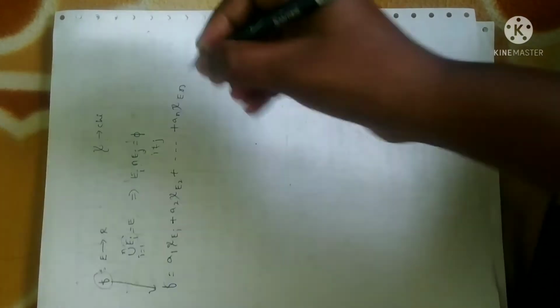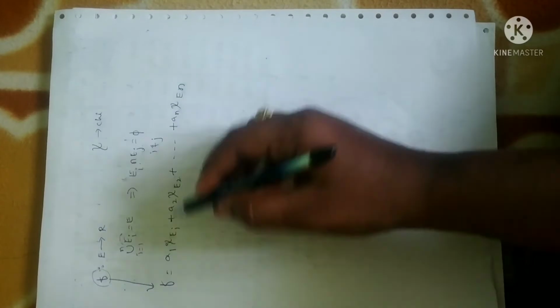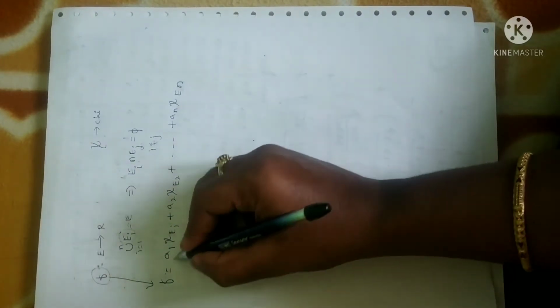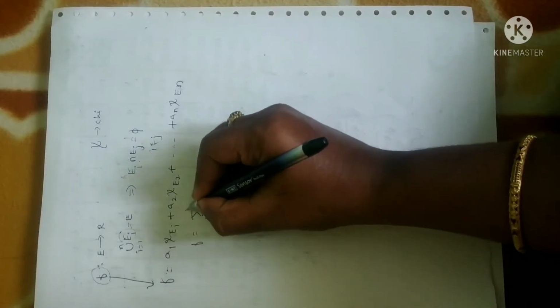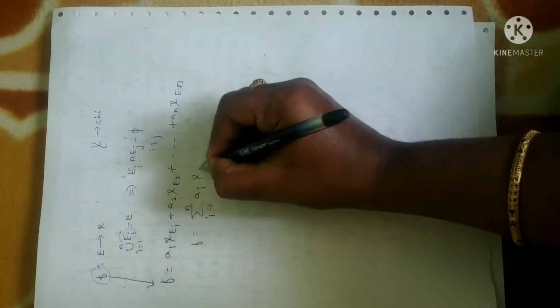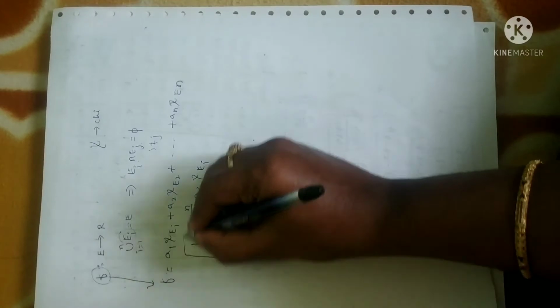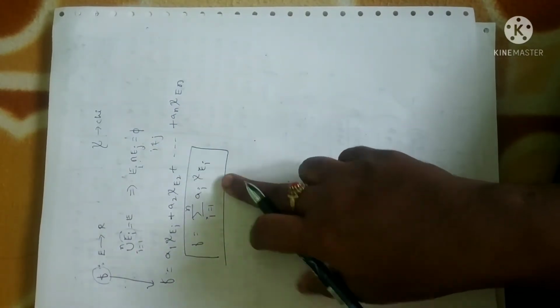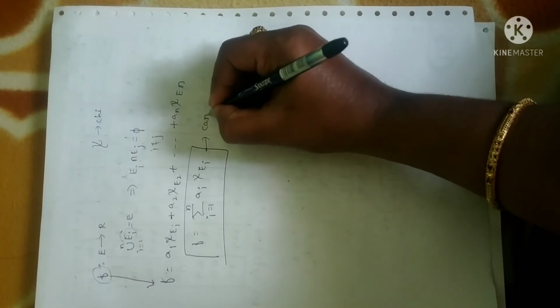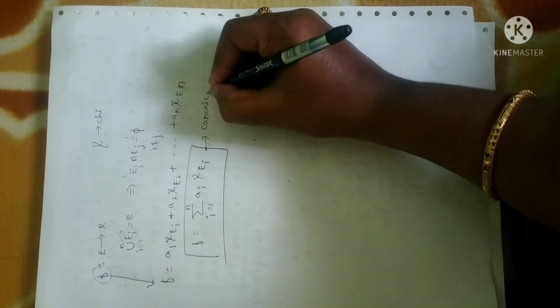Fine. So this is the meaning of linear combination of a given function f. So further, this entire thing can be written as summation i equal to 1 to n ai into chi of Ei. You have to remember this canonical representation of a simple function. This is called canonical, that is linear combination, one and the same.